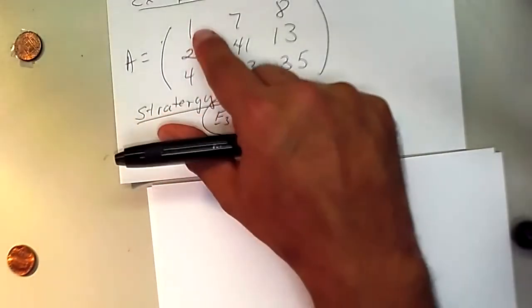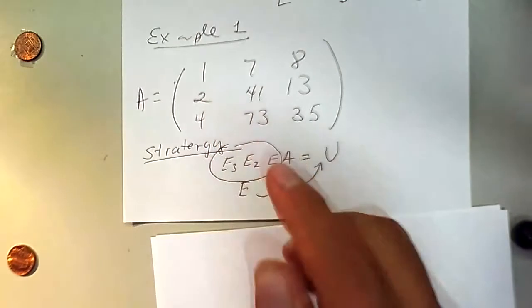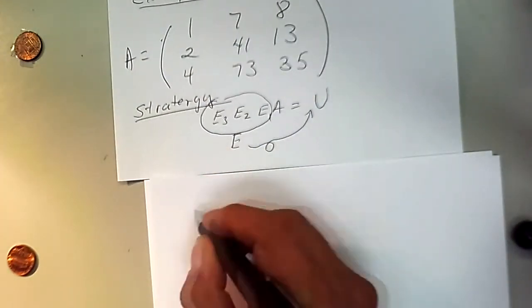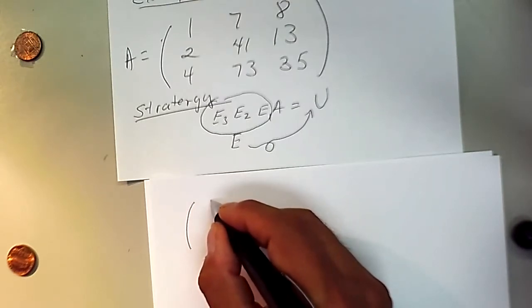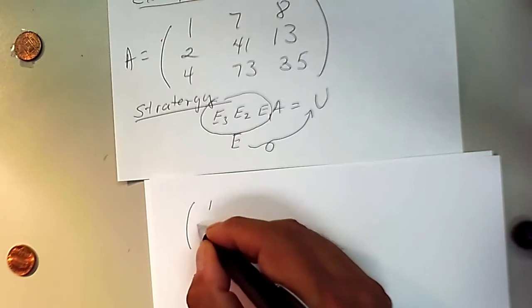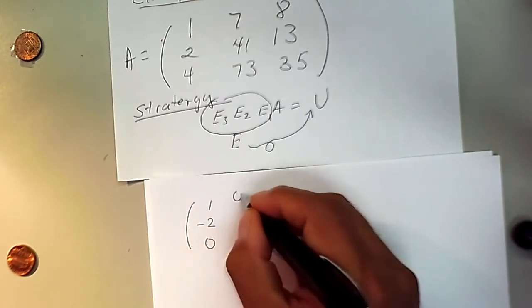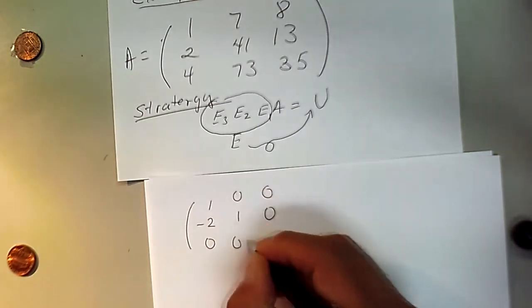So the first thing we want to do is figure out how to eliminate the 2 using a matrix. And that's actually not difficult. So 1, -2, 0, 0, 0, 1, 0, 0, 1 will do.